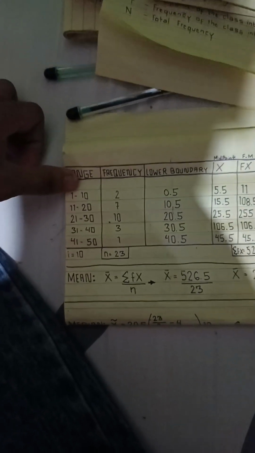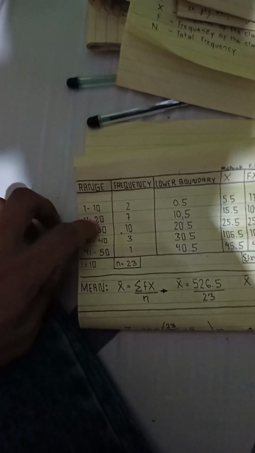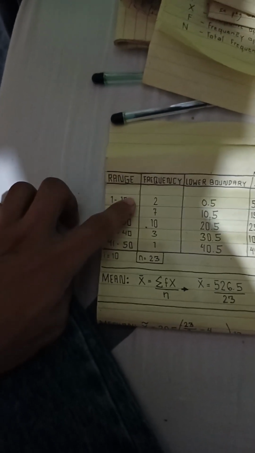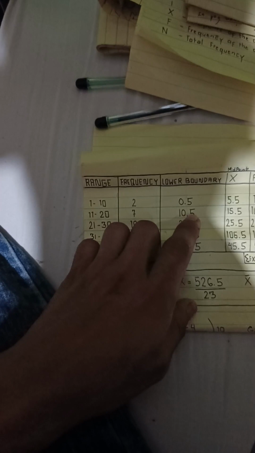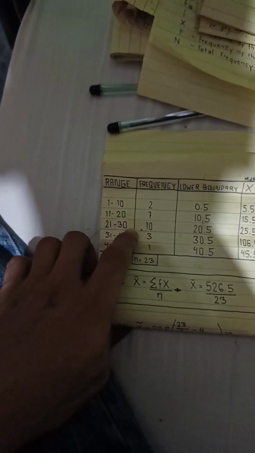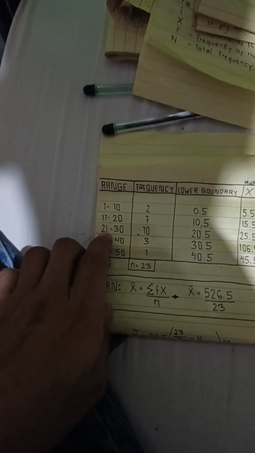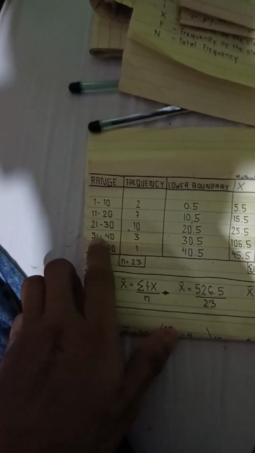Proceeding to the lower class, the range is the first column. Second column is 11 to 20. What's the lower class? It is 11. What comes first before 11? It's 10. So between 10 and 11, what's the boundary? It is 10.5. Same as this, 21 to 30: the upper class is 30, the lower class is 21. What comes first before 21? It's 20. So what's the boundary between 20 and 21? It is 20.5. And so on.